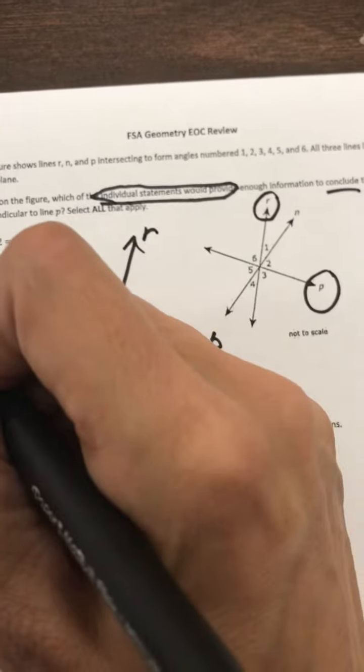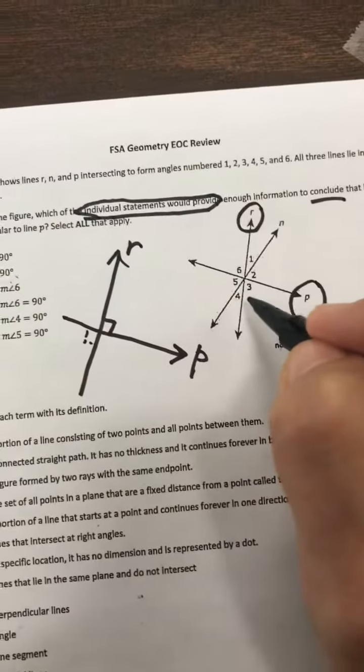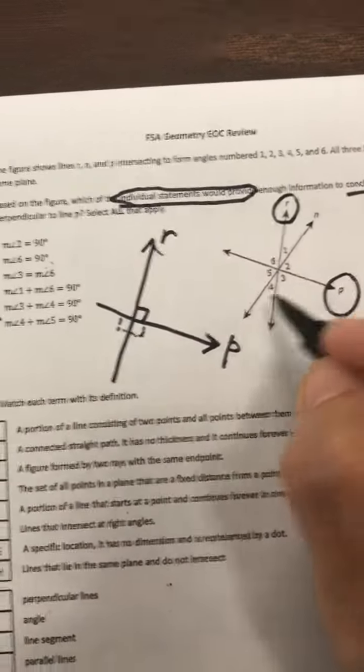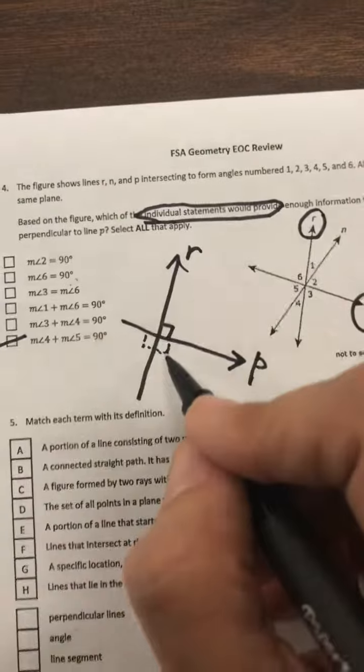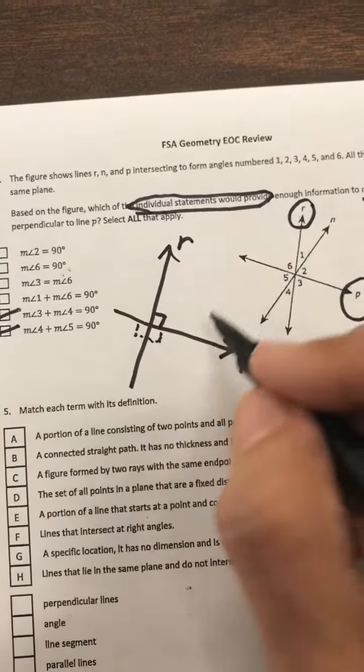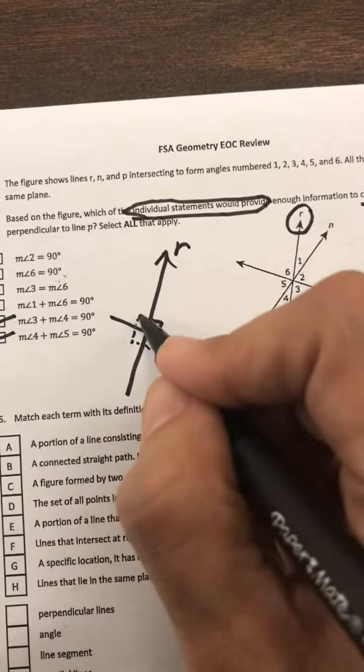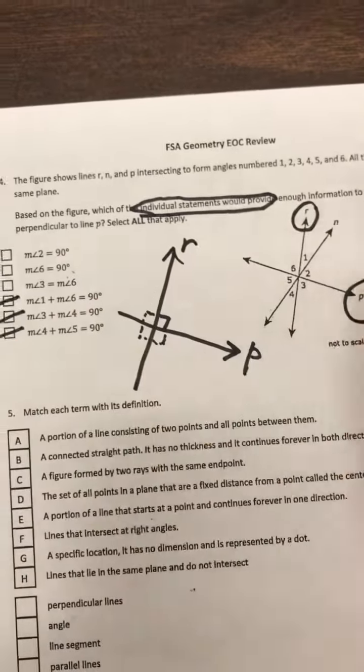So that one I like. Angles 3 and 4, same thing. That would look like this one. If angles 3 and 4 added up to 90, that would make a box. And once you get one box, that locks in the rest of the 4 boxes. So I like that one. If 1 and 6 added up to 90, that would be this box. So I like all these.